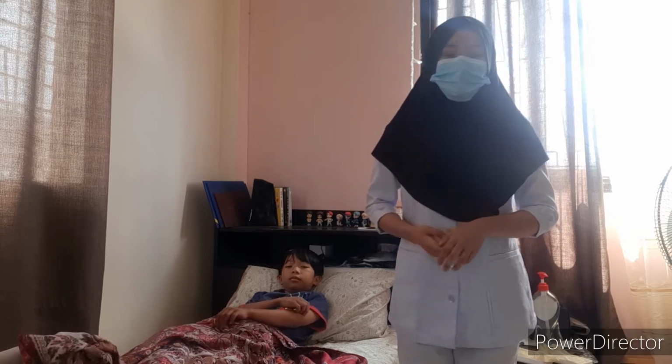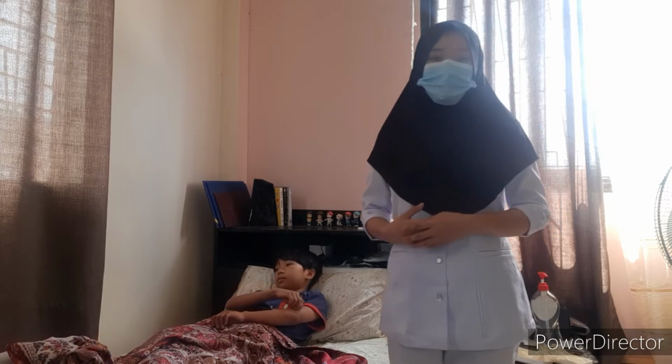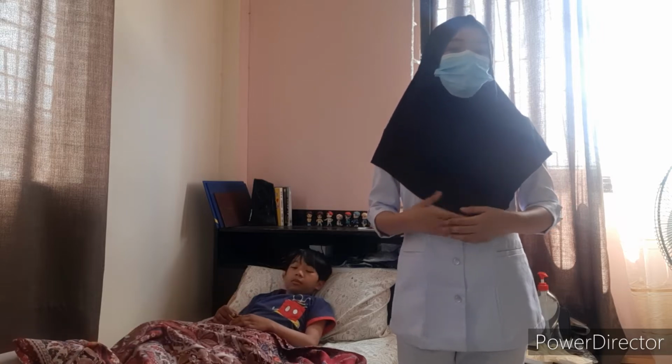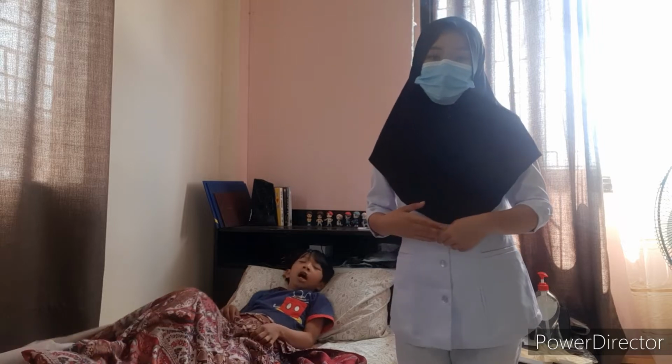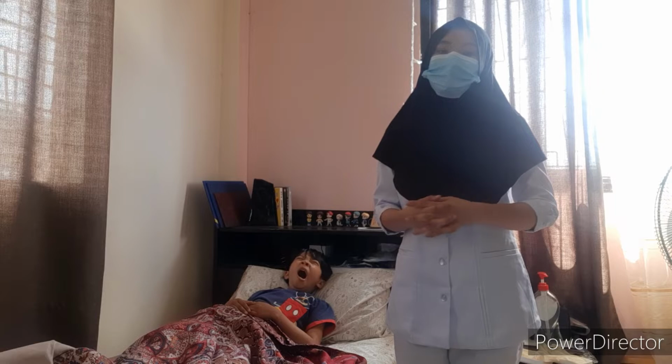So good day. For today's procedure, I'm going to assess the body temperature. Assessing the body temperature is a nursing procedure that provides the baseline data for the subsequent evaluation to determine the changes in the core temperature of the patient and then respond to a specific medical intervention. So the normal body temperature ranges from 36.5 to 37 degrees Celsius.